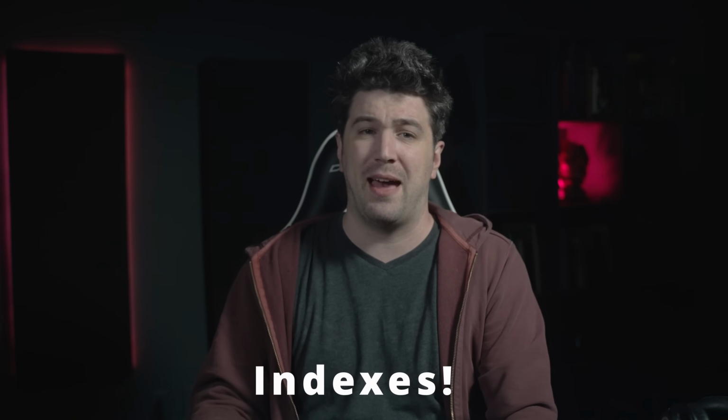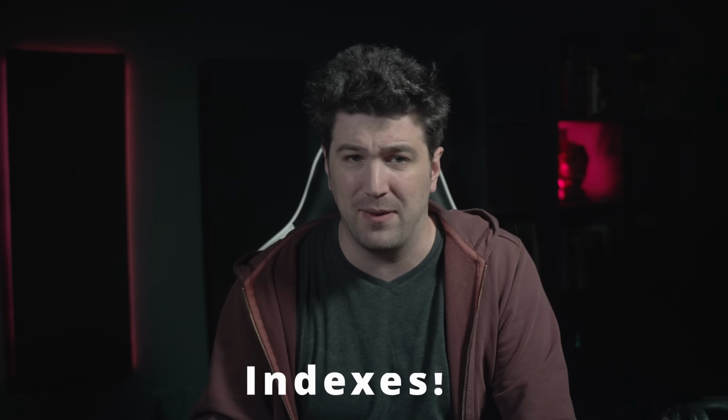That's right, it's indexes. Indexes are pretty much just that, a way to actually physically find data on disk without opening random files and checking them randomly.